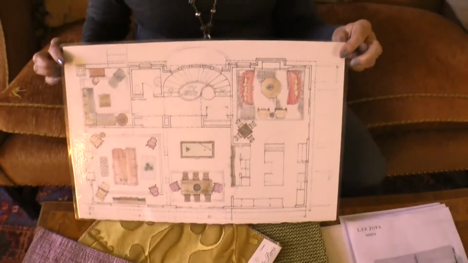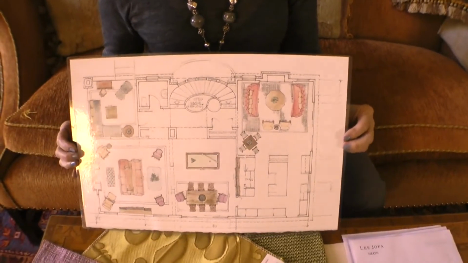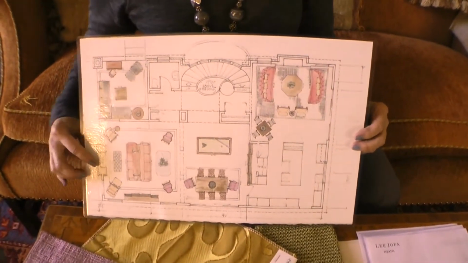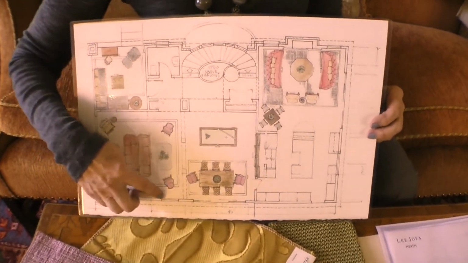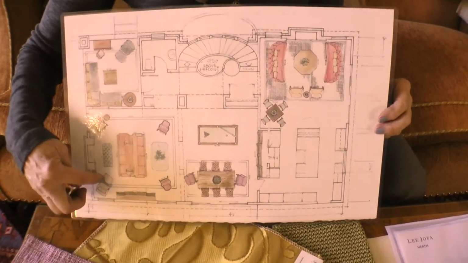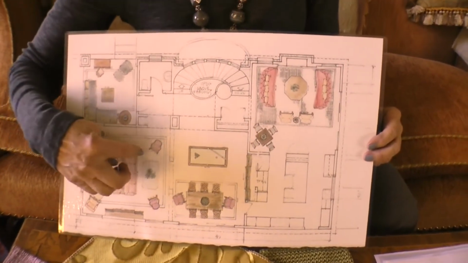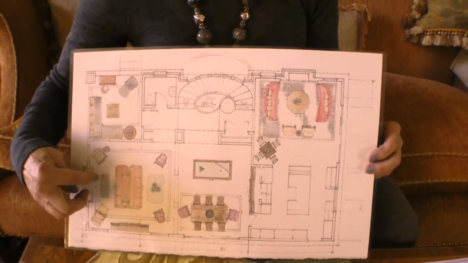I presented my design ideas to them like this. I always start with a floor plan, a 1/4 inch scale, bird's eye view of the room, with all of the pieces in the room dimensioned.